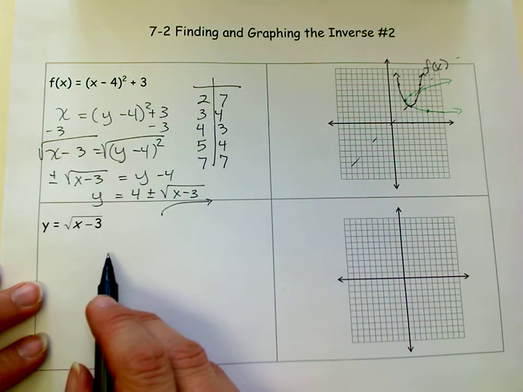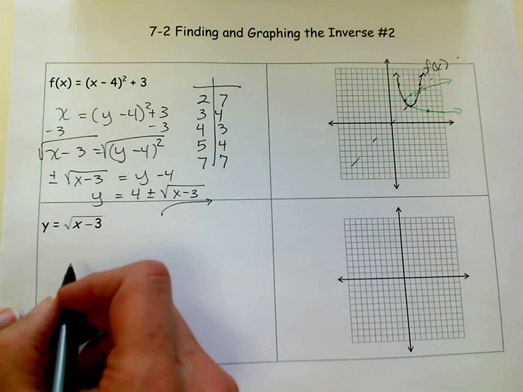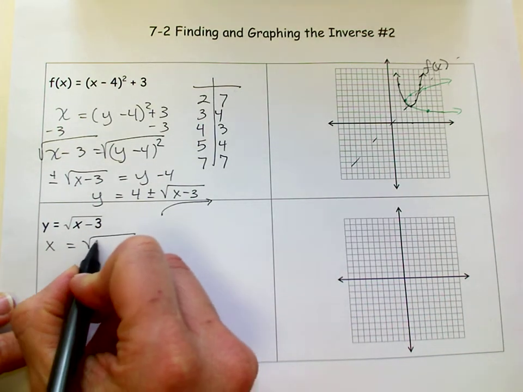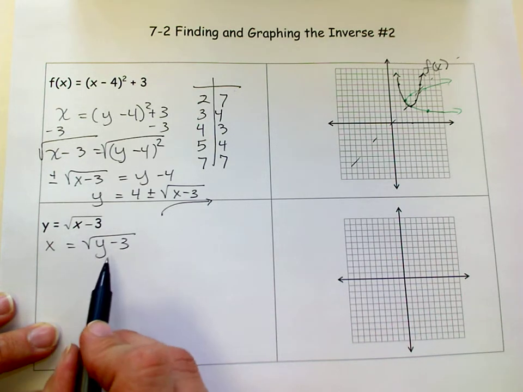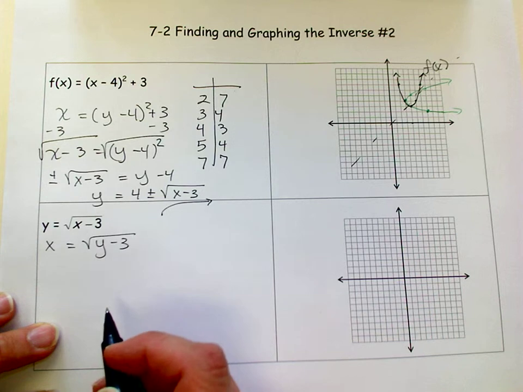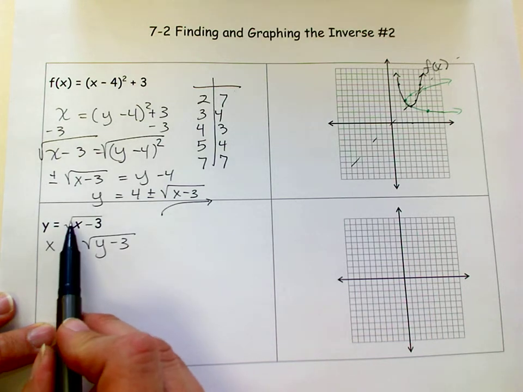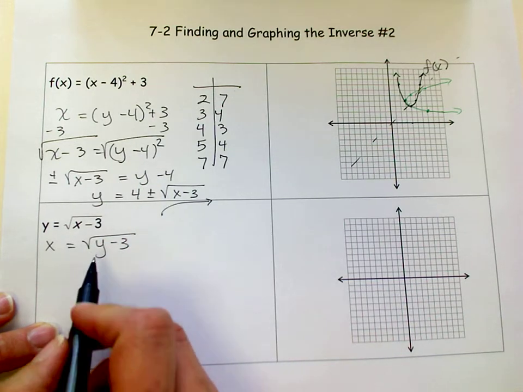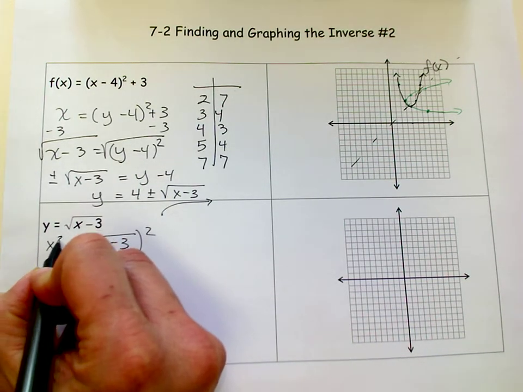Let's find the inverse first on this one. Hope that's not too confusing, but it can be a little bit. We're going to switch x and y first. And hopefully you remember how to get rid of a square root. Just like addition and subtraction are opposites, and multiplication and division are opposite operations, so are square roots and squaring. That's why we square rooted up here to get rid of the squared. To get rid of the square root, we square.